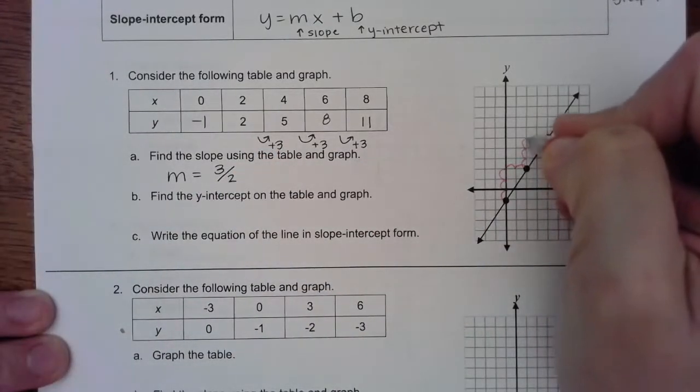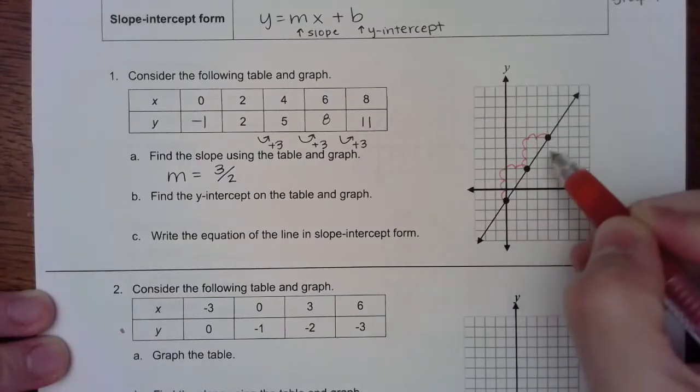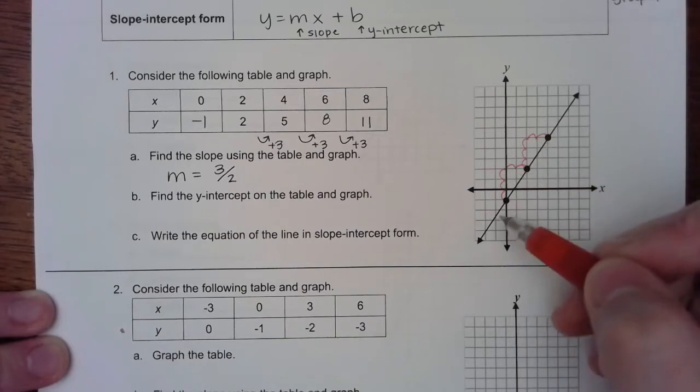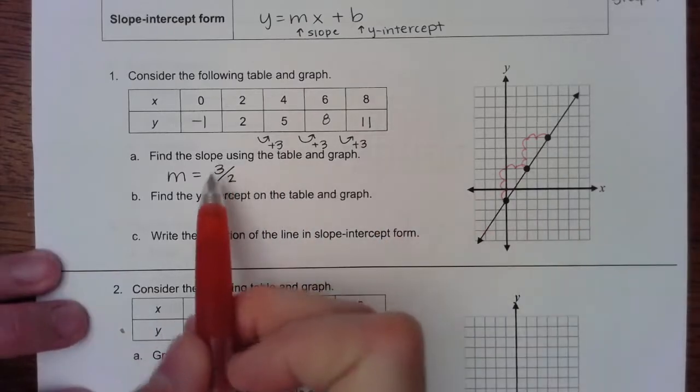You can go up 3, and you can go 2 to the right. If you wanted to count from this point all the way up to this point, you could also go up 6 over 4, and then remember that you always have to reduce your slope. So the slope of this line is going to be positive 3 over 2, and so that's the number that I got right there.